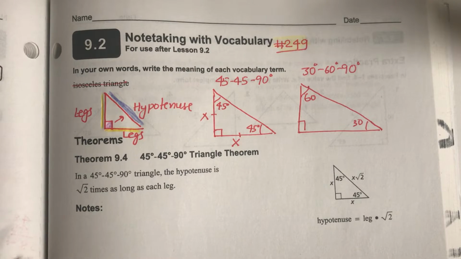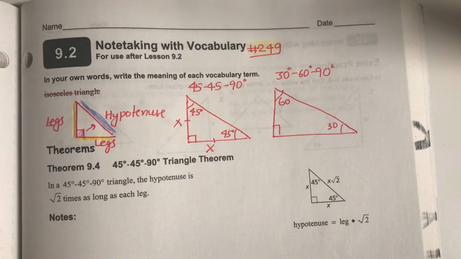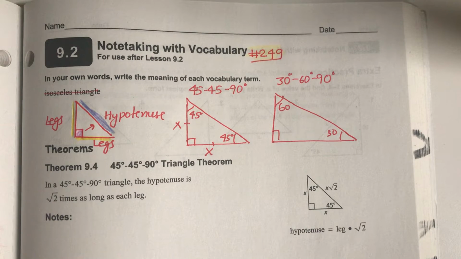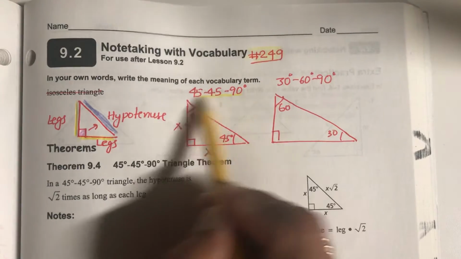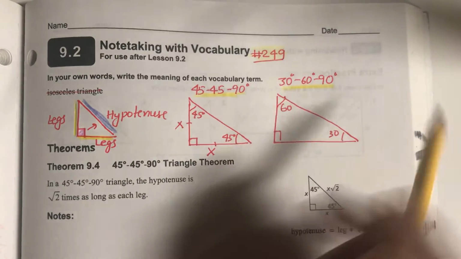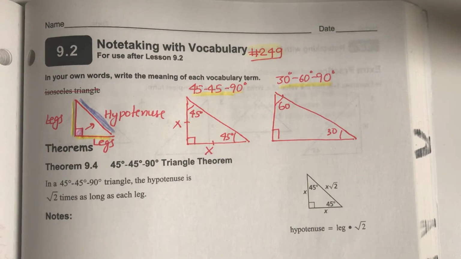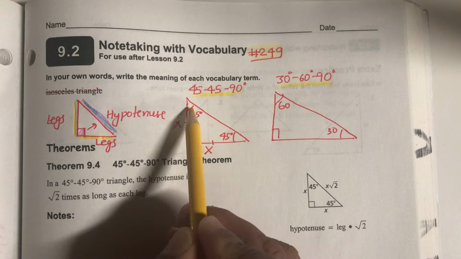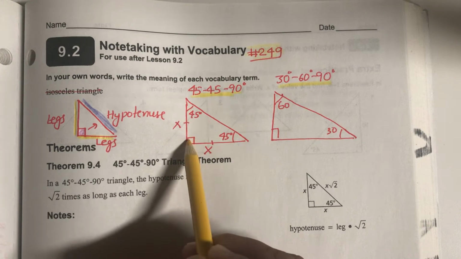And next, we're going to learn about two different kinds of special right triangles, and those two are 45-45-90 and 30-60-90 degree triangles. For 45-45-90 you will see angles in this form, two angles are 45 and one is 90.